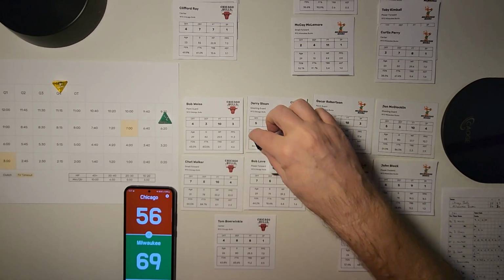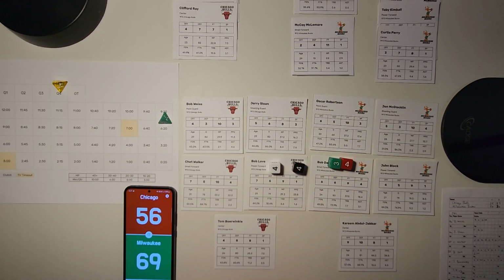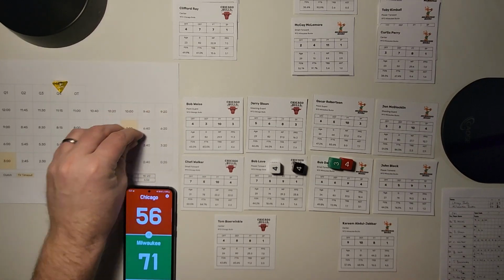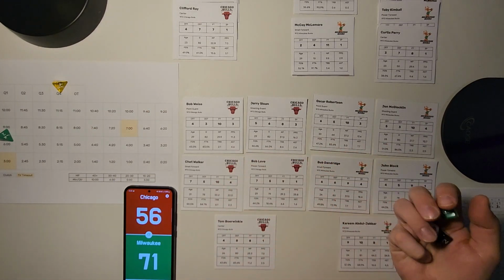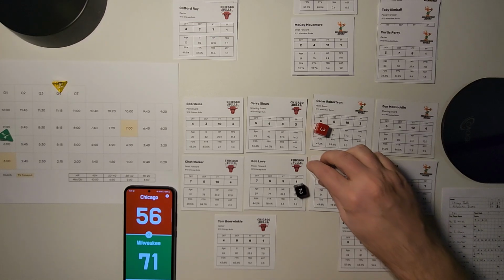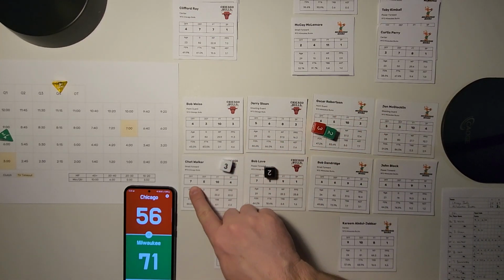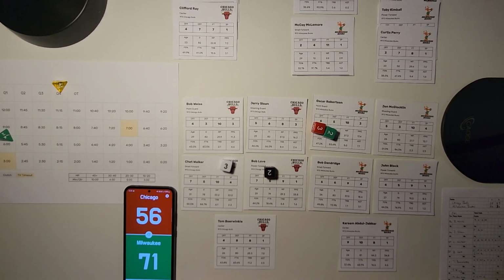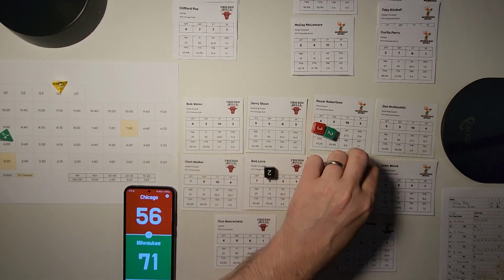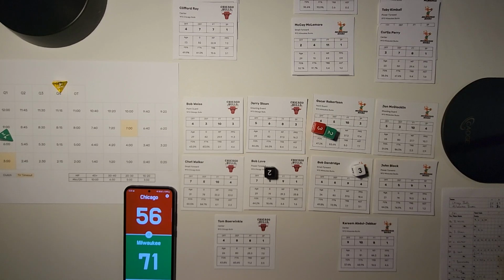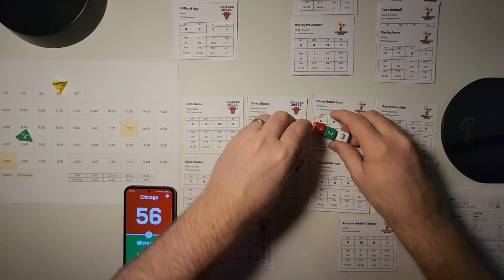It'll be Bob Love, and the roll is a 7. 7 is going to be good. 4 doesn't mean anything. So Bob Love with 2 more as he keeps the Bulls afloat here in the third quarter. Down to 9 minutes left in the third. And we have a 5. A 5 is going to be good. 2 is nothing. So that will be actually Dandridge with the bucket. Works both ways with Milwaukee or Chicago. I was just looking at the wrong team.